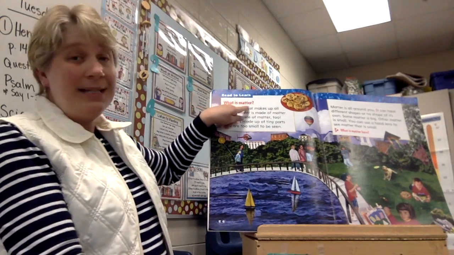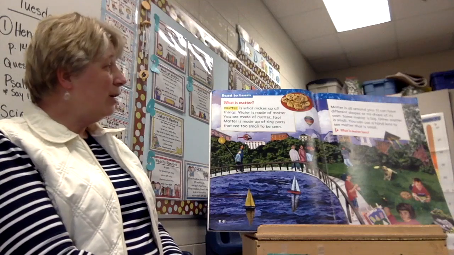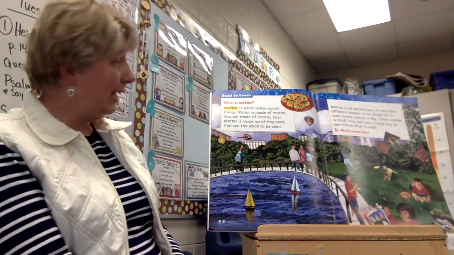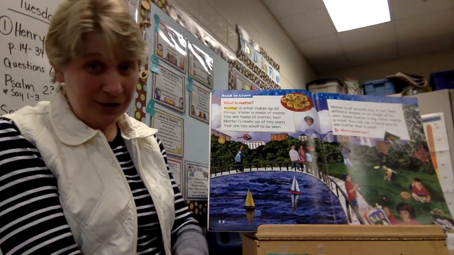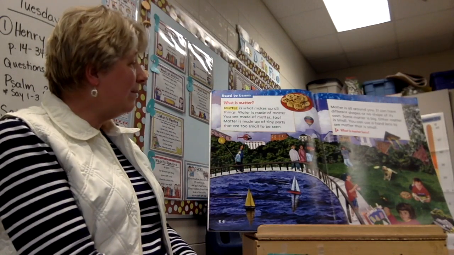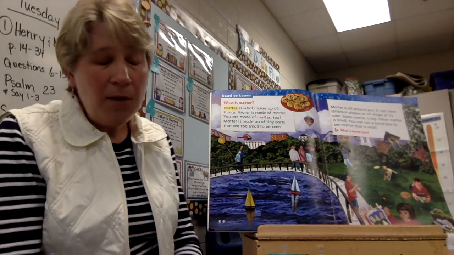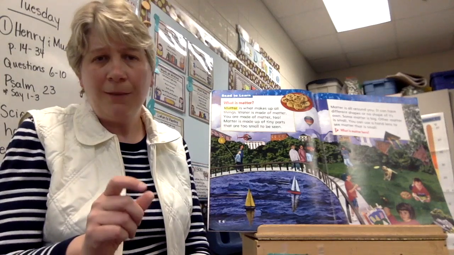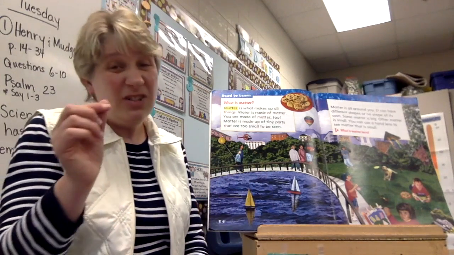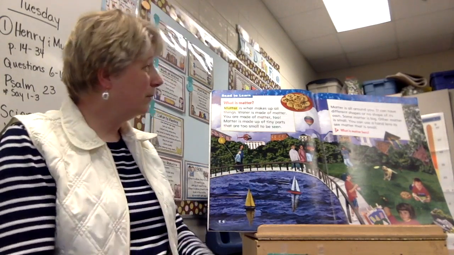It says, what is matter? Matter is what makes up all things. Water is made of matter. You are made of matter too. Matter is made up of tiny parts that are too small to be seen. And we call those tiny parts particles or atoms. And sometimes matter is just teeny tiny little parts.